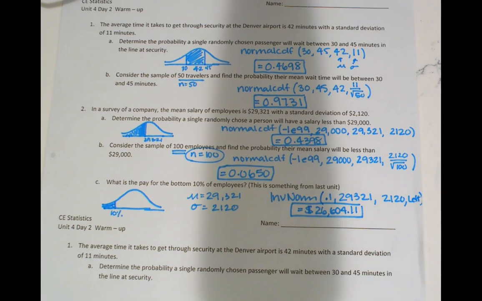All right, so that is a review of our warm-up before we go ahead and get started with our notes for today.